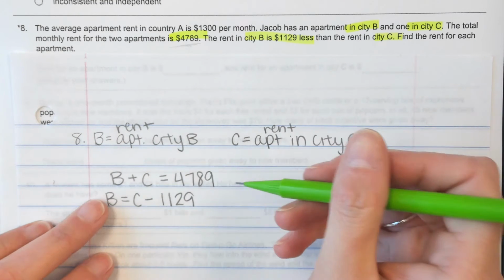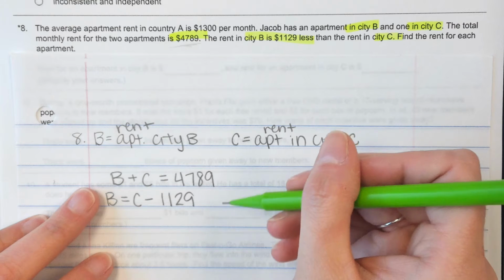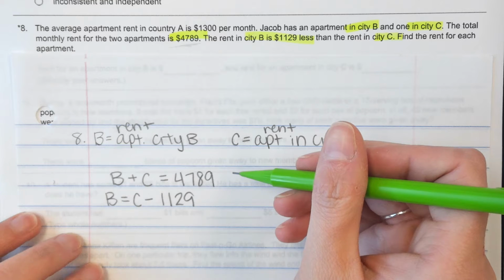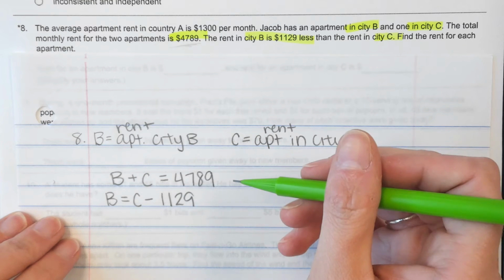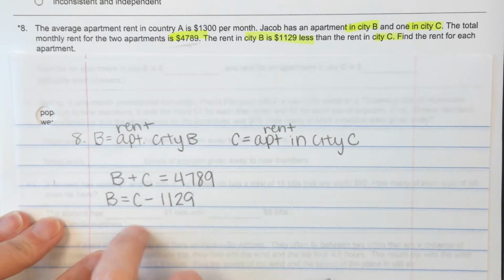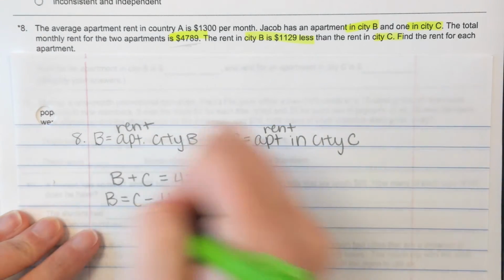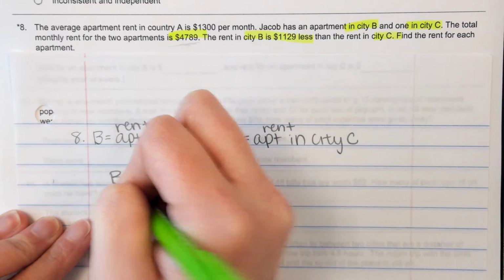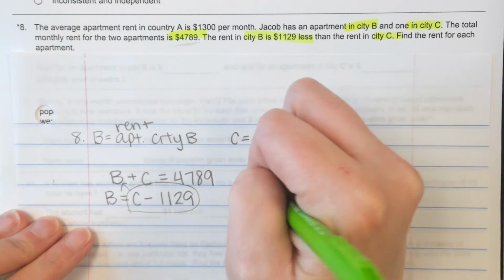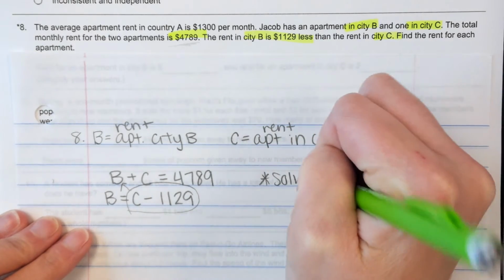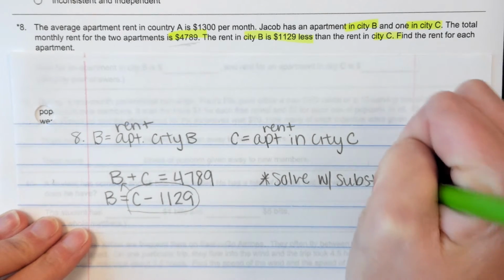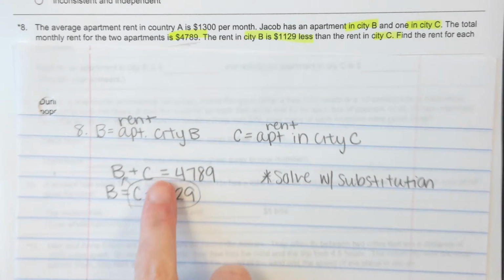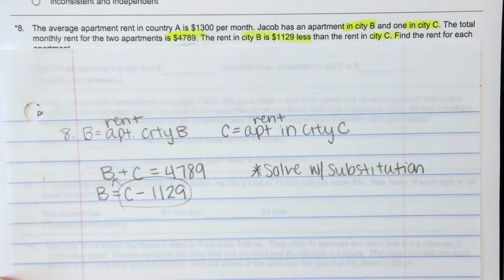So now that we have it set up, I'm not going to work out the whole thing for you, but if you think about our different methods for solving systems, we have graphing, substitution, and elimination. Substitution is best when you have one of the variables already solved for. So in this case, this equation is already solved for B. So you can take this quantity, plug it in for B, and solve using substitution. So I'll make a little note, solve with substitution. Now, like I said, I'm not going to walk you through that because you've practiced substitution already, but we do have the system set up and ready to go.